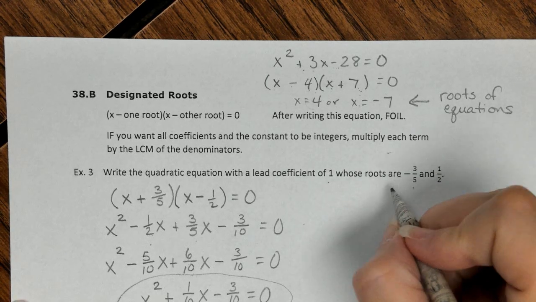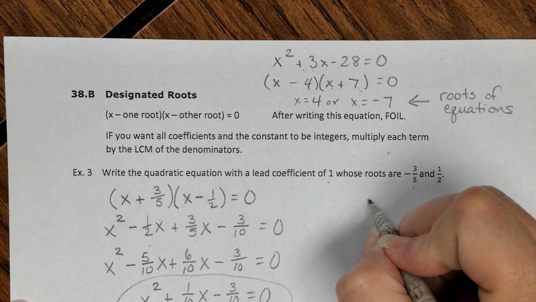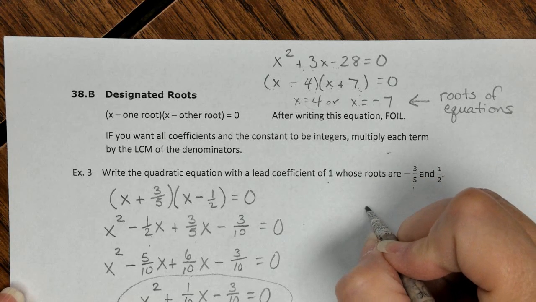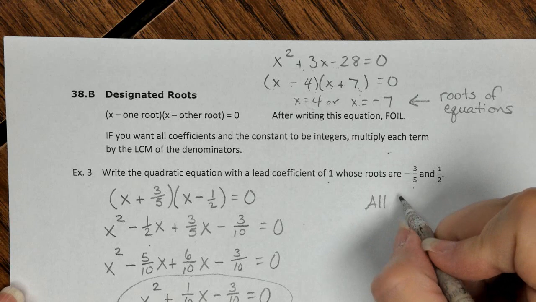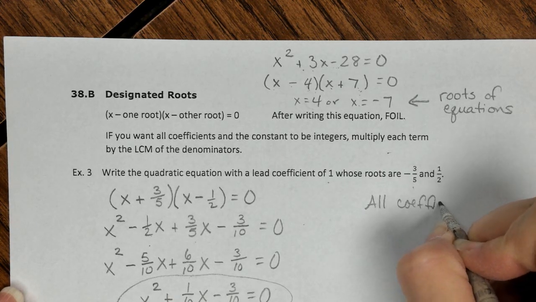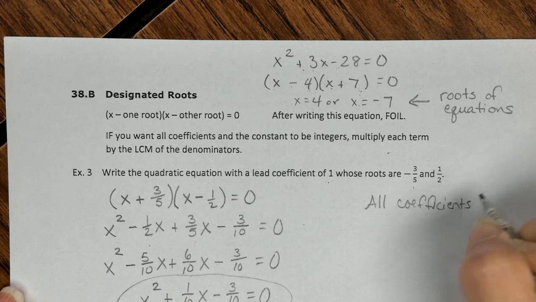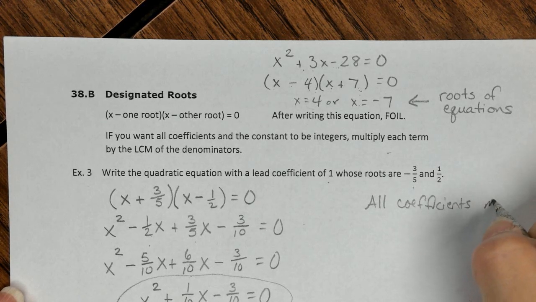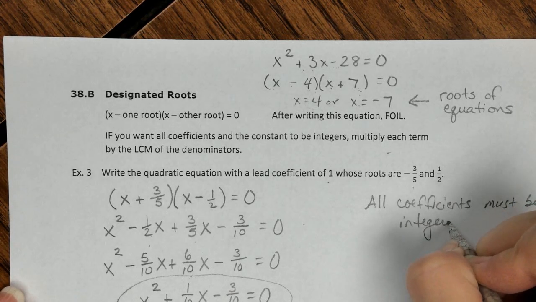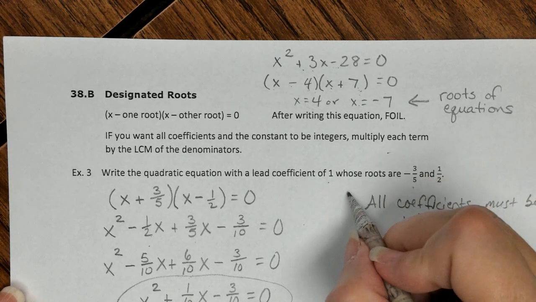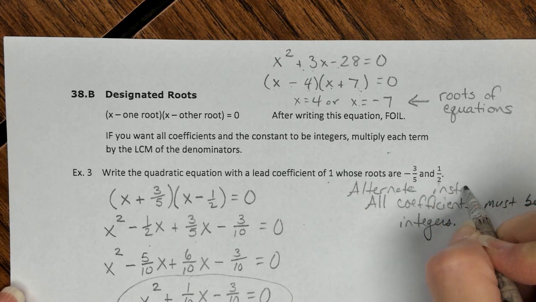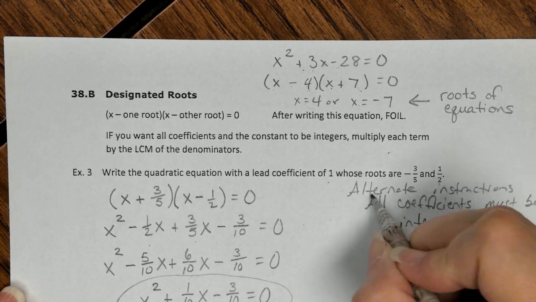And I think I'll show you what I'm talking about. So our alternate instructions over here are going to be all coefficients must be integers. Okay, alternate instructions.